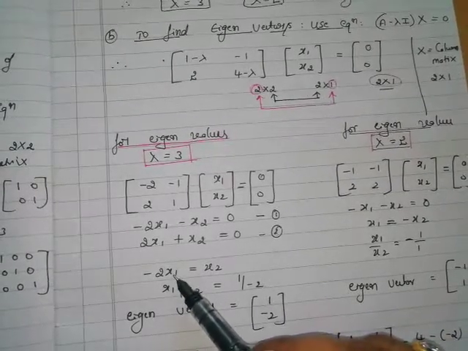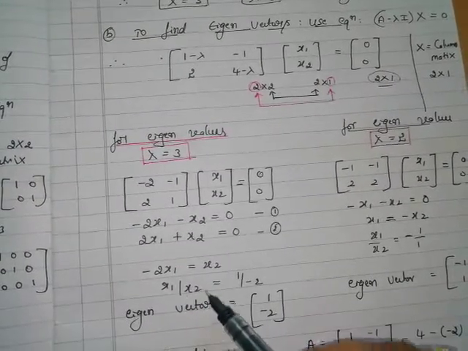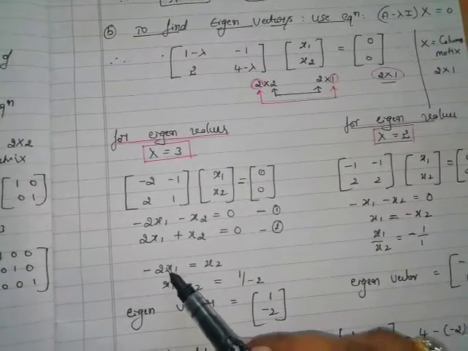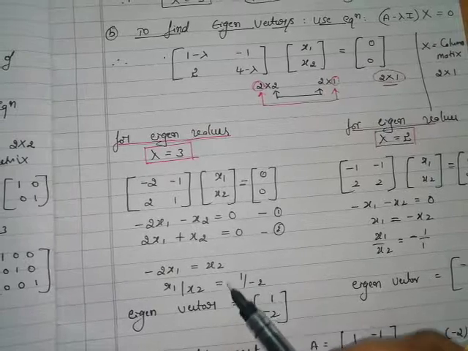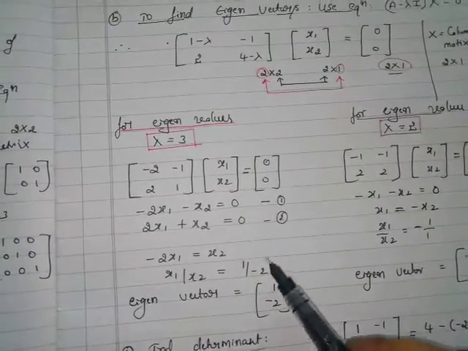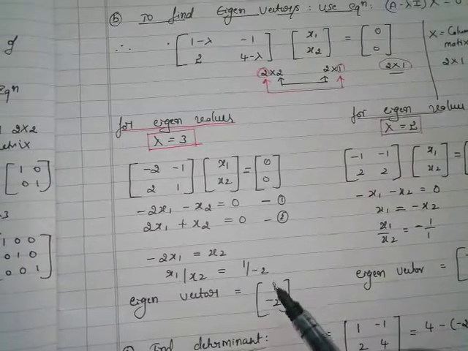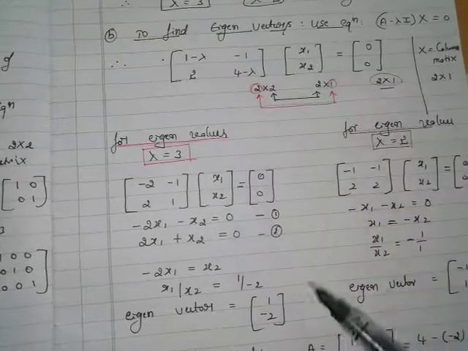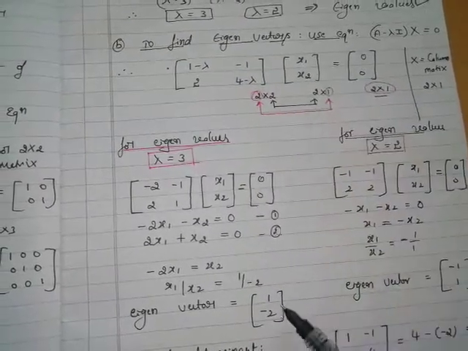So if I take the ratio, very important, x1 divided by x2 is equal to, here you will get coefficient 1 and here you can just push this to the denominator, you will get 1 divided by minus 2. So the eigenvector I can write is, for x1 it is 1 and for x2 it is minus 2. So you can observe x1 it is 1 and x2 it is minus 2.